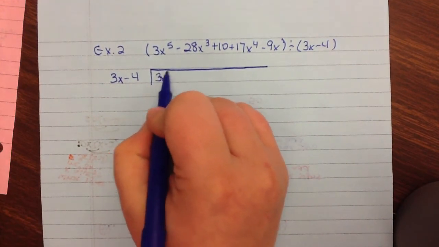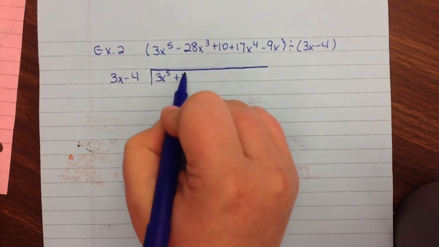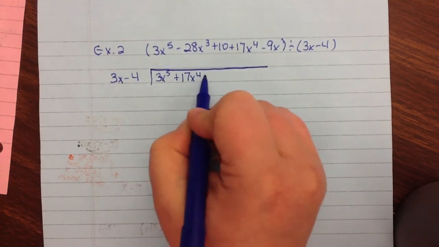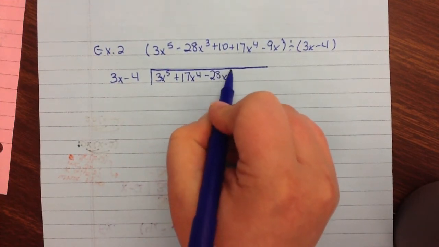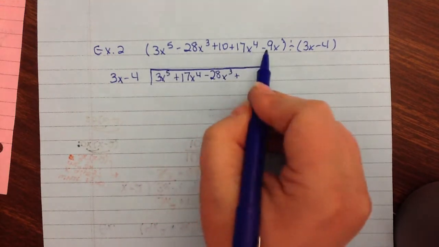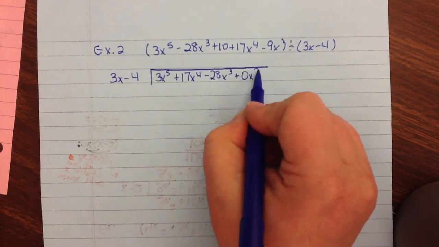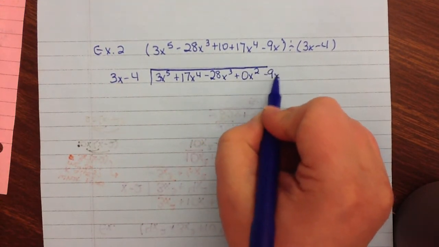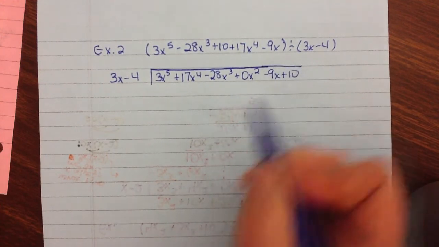So the first thing is 3x to the fifth. Now my x to the fourth term, 17x to the fourth. Now my x to the third term, and now my x squared. I don't have an x squared, so 0 is my placeholder, minus 9x plus 10. This is going to be a long one.